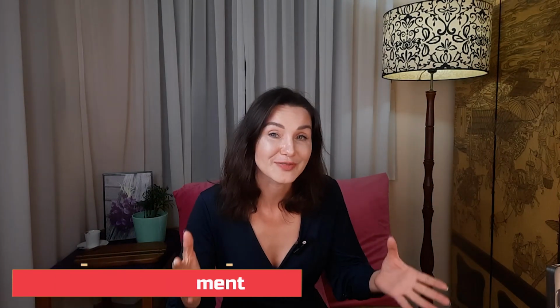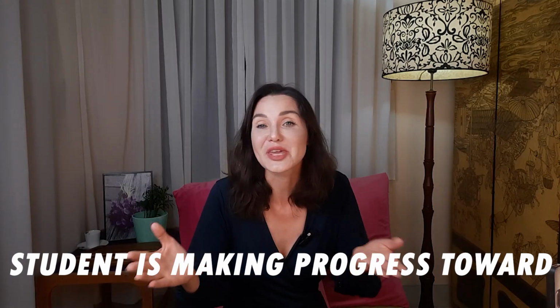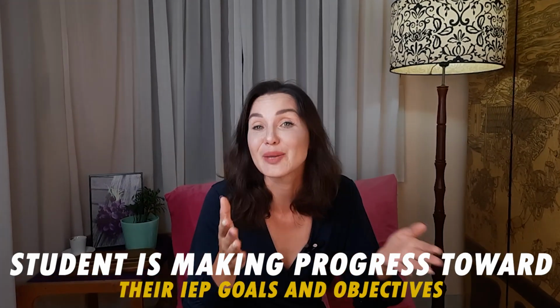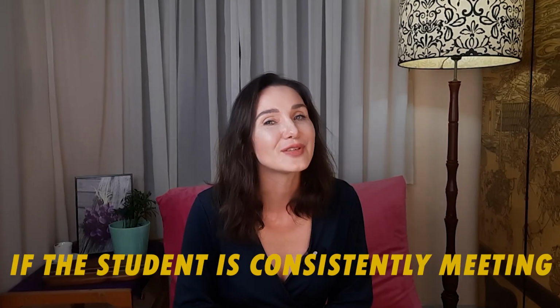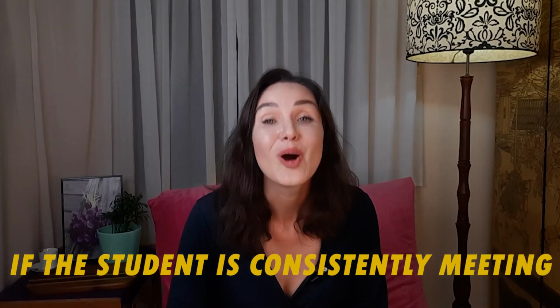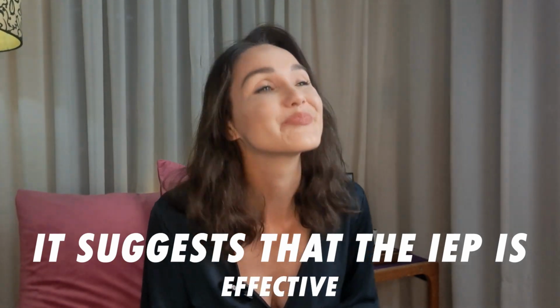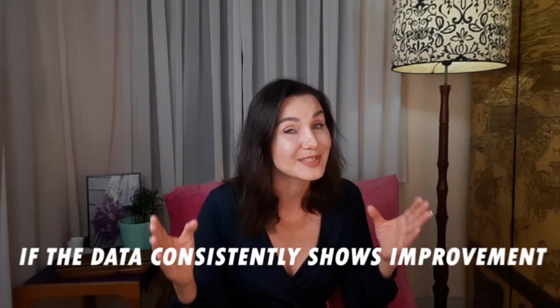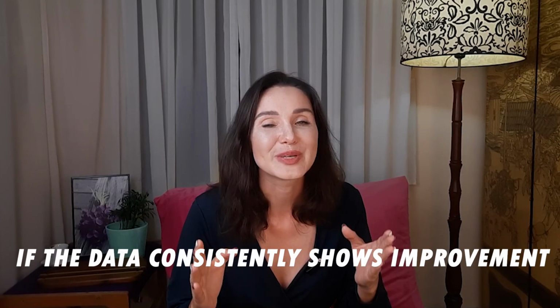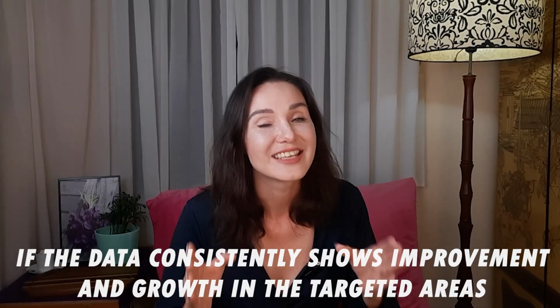Goal achievement. One of the primary indicators of effectiveness is whether the student is making progress toward their IEP goals and objectives. If the student is consistently meeting or exceeding their goals, it suggests that the IEP is effective. Data and evidence. The collection of data, including assessments, observations, and work samples, can provide evidence of progress. If the data consistently shows improvement and growth in the target areas, the IEP is likely effective.